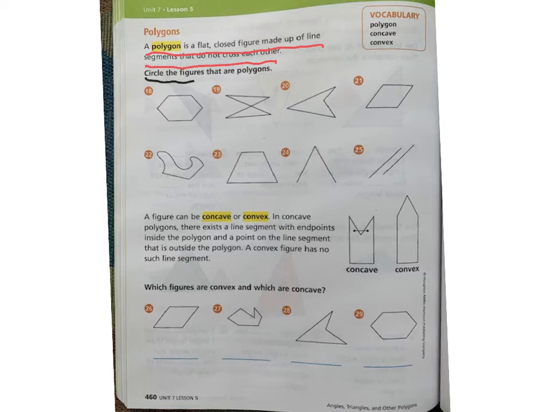Okay, so we're going to just do a quick review on what a polygon is. It has to be flat, it has to be closed, and it has to have lines that do not cross each other. So 3 things. So let's look at number 18. Is it flat? Yes. Is it closed? I don't see any openings, do you? And does it have lines that cross each other? So we're looking for those 3 things. Flat, closed, and lines that do not cross.